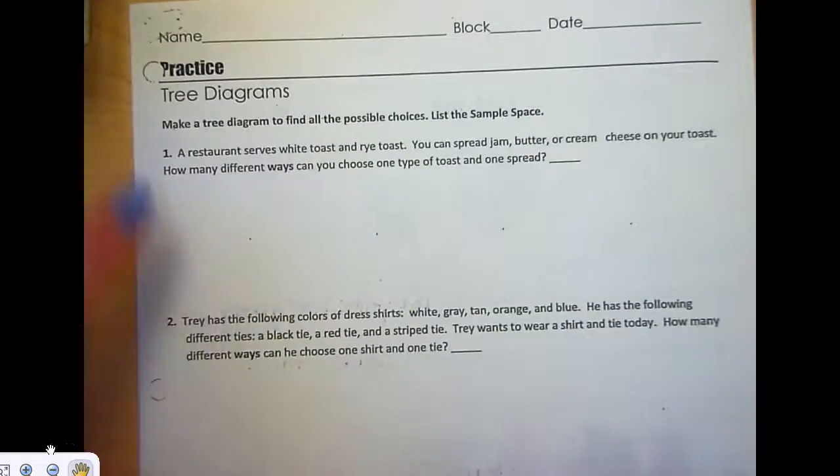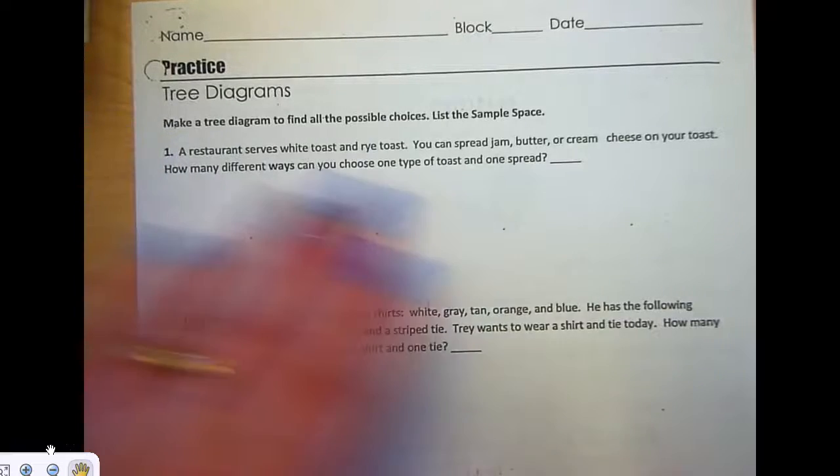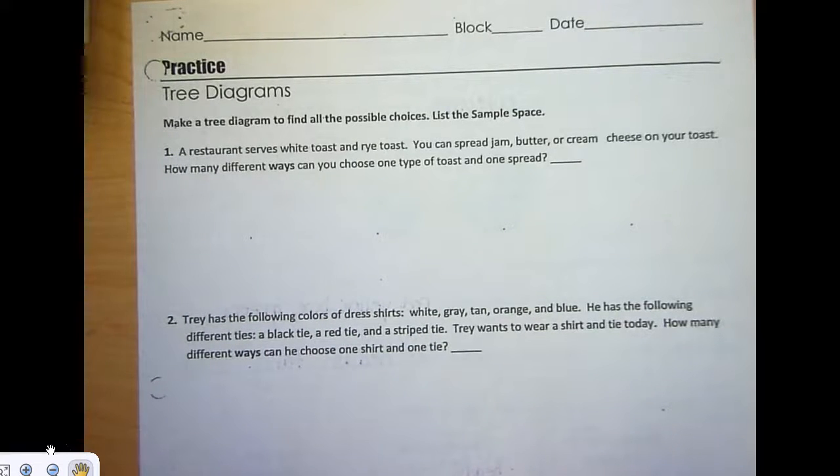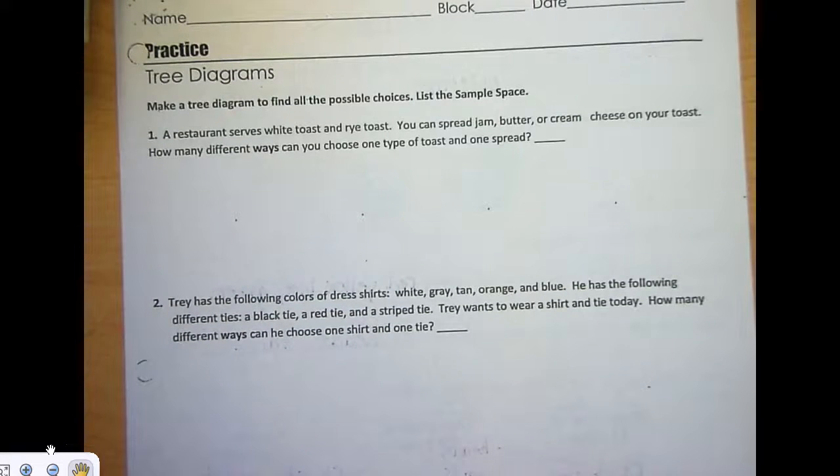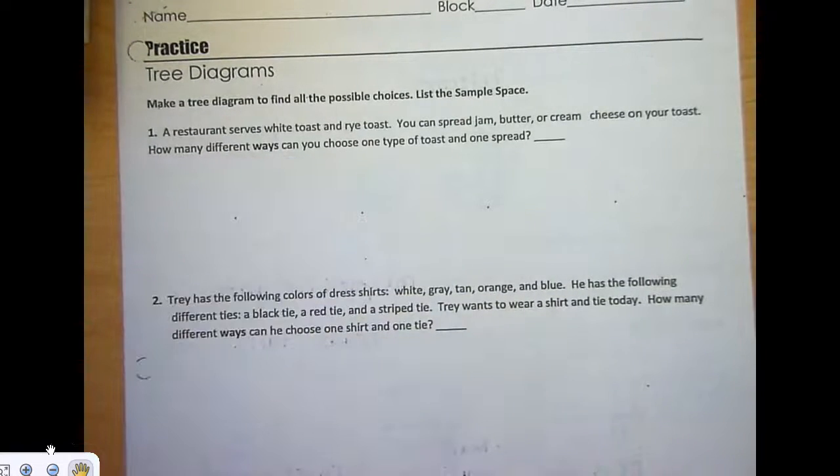Okay, so on the back, you are going to make your own tree diagrams. List the sample space. Tree diagram, sample space. All right, so do you want to see a tree diagram going from the top down instead of the side over? Because you've got to be able to read them both ways. So let's do number 1 together.